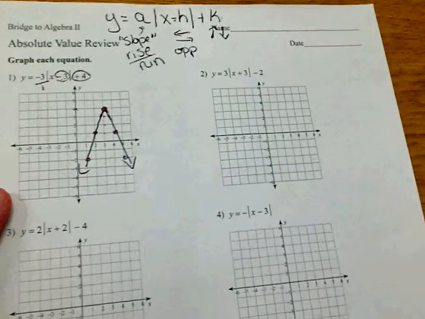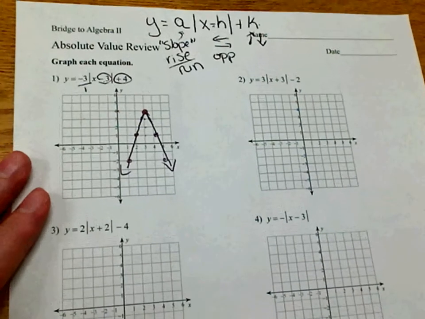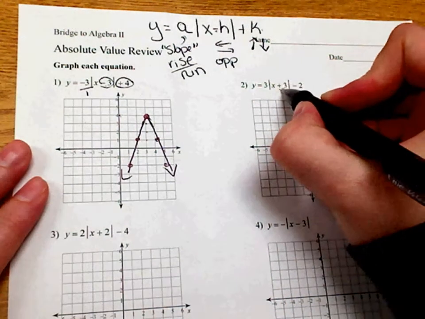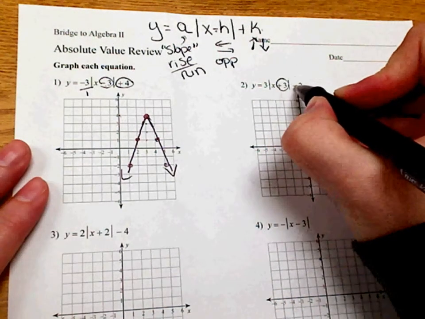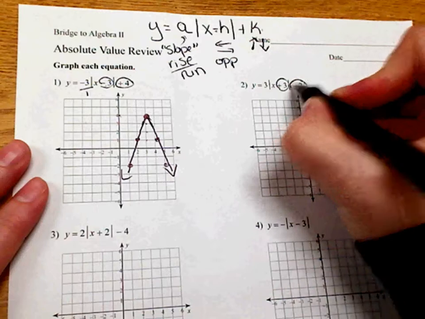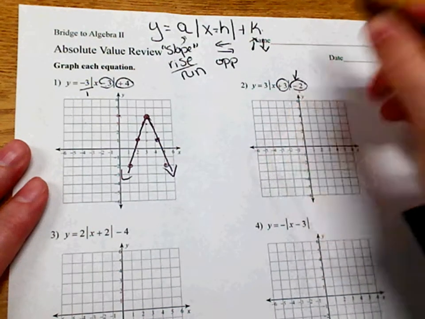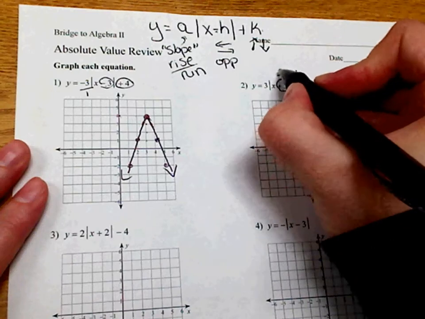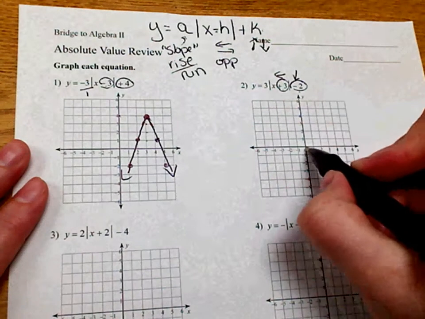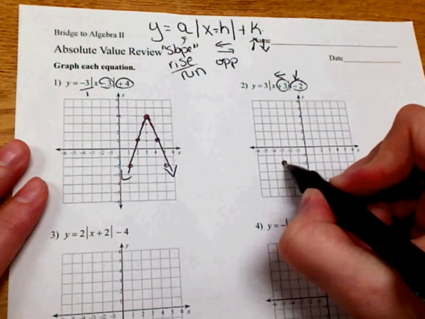All right, let's look at number 2. On number 2, we have a positive 3 for the h and a negative 2 for the k. So the negative 2 means I'm going to go down 2, and the positive 3 means I'm going to go left 3. So I'm going to go down 2, and I'm going to go left 3. That's my point.